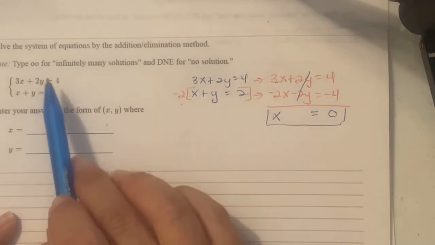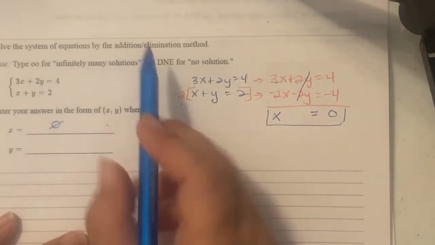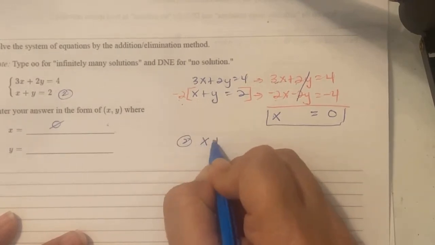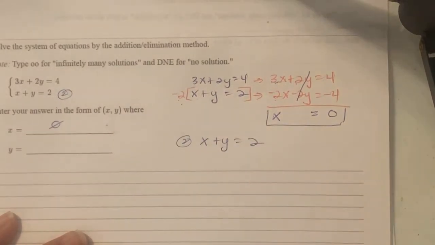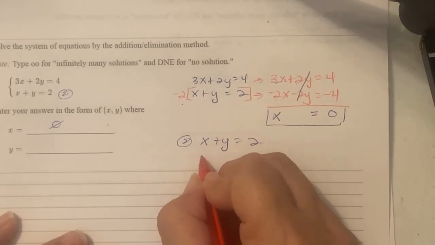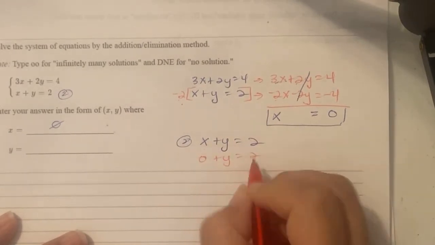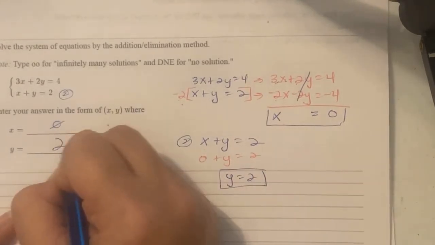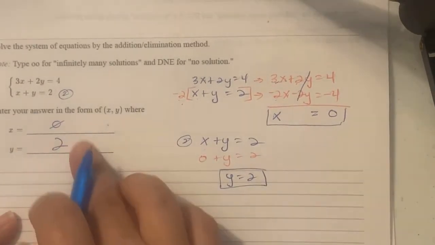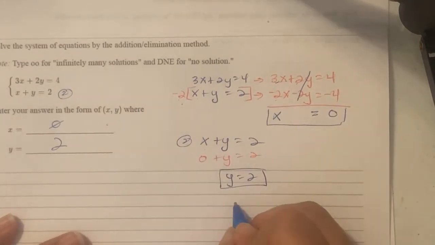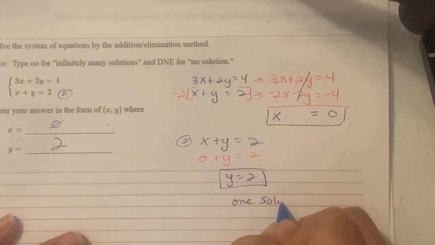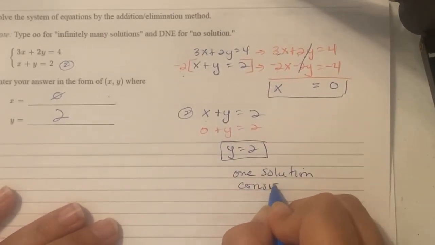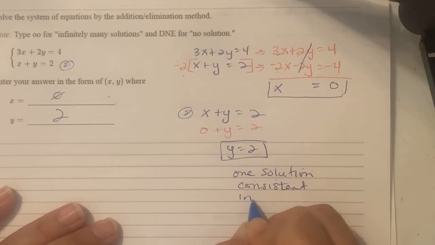So you pick one of your 2 original equations. I'm going to pick the second one. So x plus y equal to 2. And in place of x, I'm going to put in a 0. So y is equal to 2. Our y value is a 2. Because of our point of intersection, we know we have one solution. We are consistent, and we are independent.